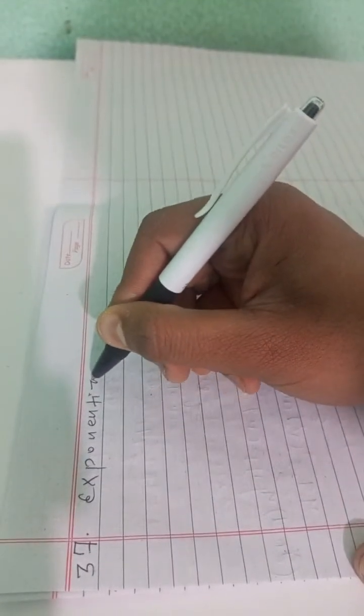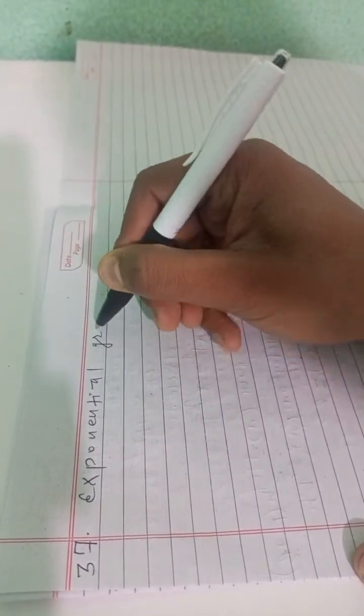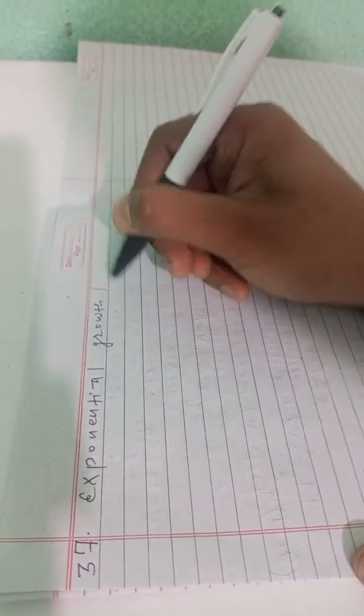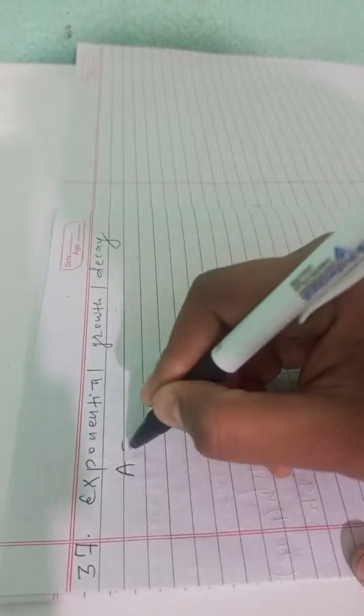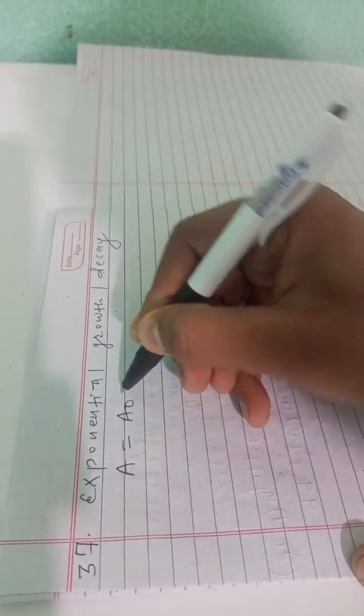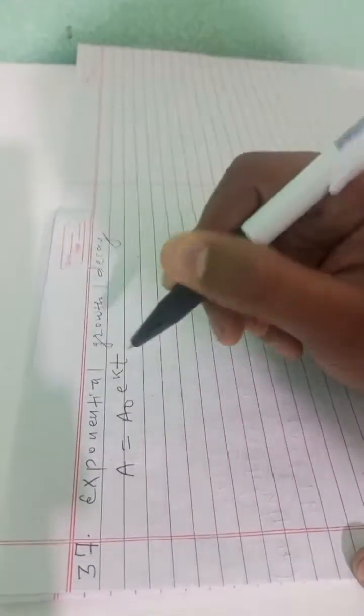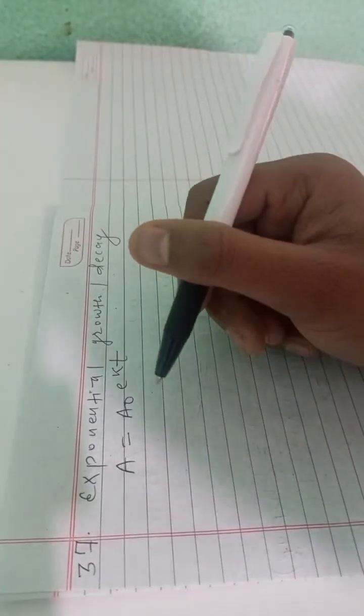Number 37 is exponential growth or decay: A is equal to a naught e power kt. You have to understand this formula.